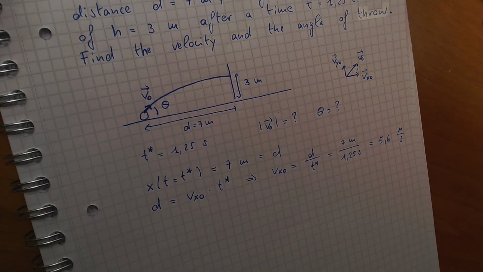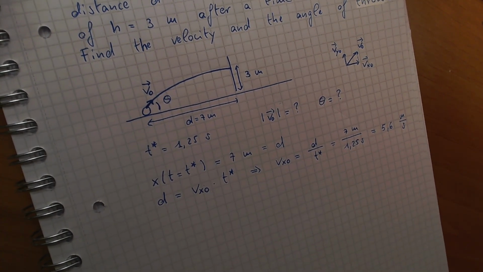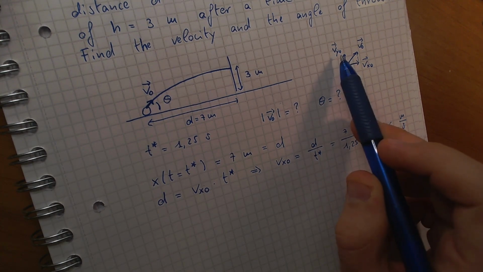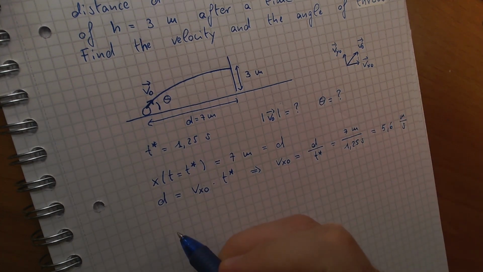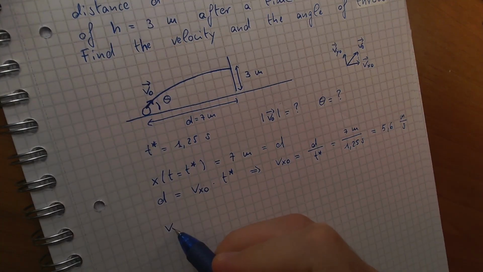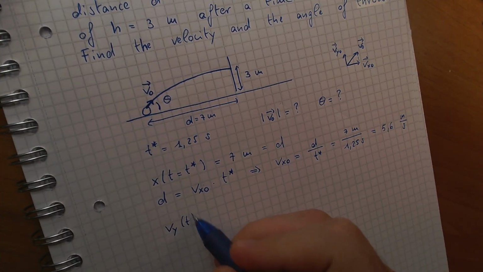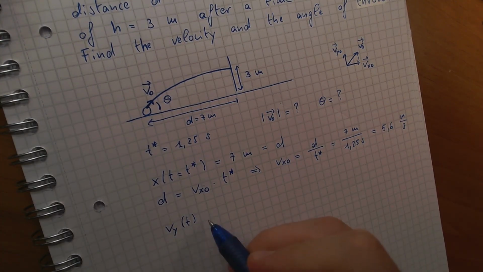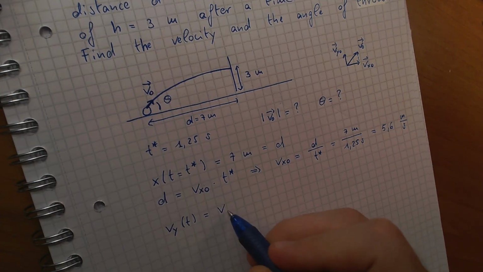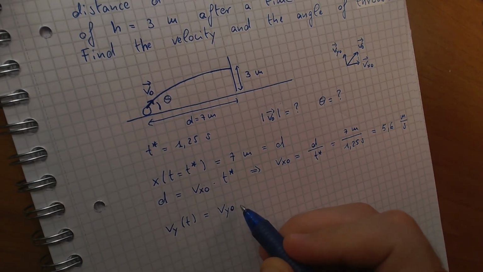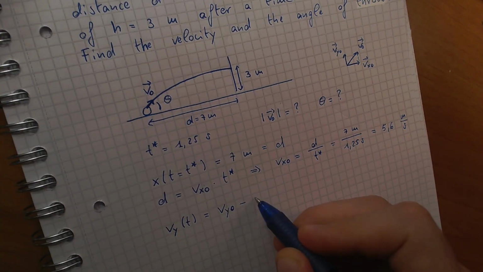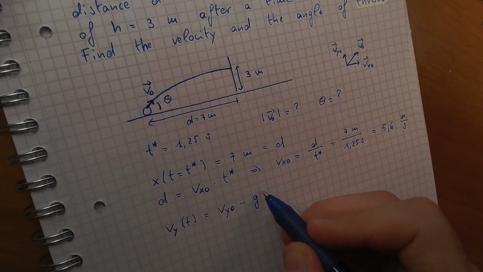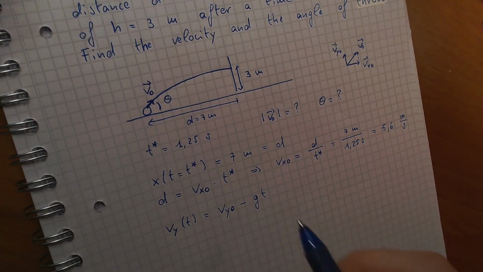And to find this, we know that the velocity along y as a function of time is given by the initial velocity along y minus g times t. Okay, so again we have minus because the gravity is pulling downwards.